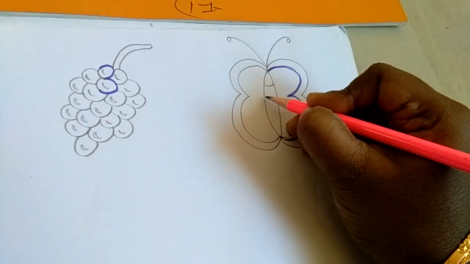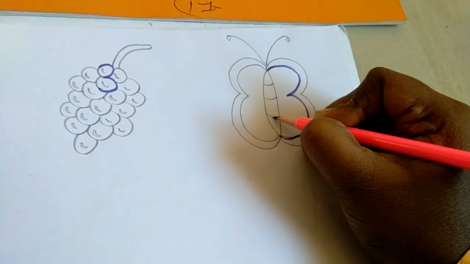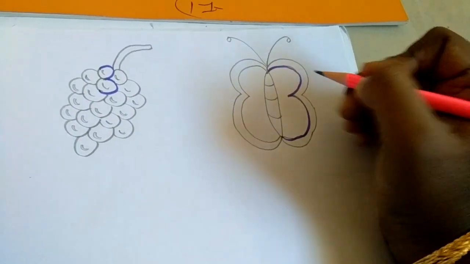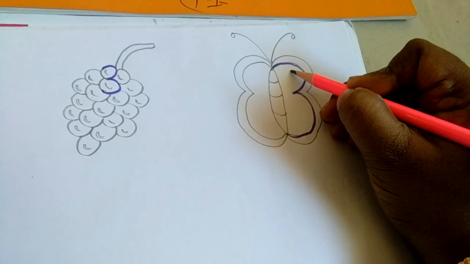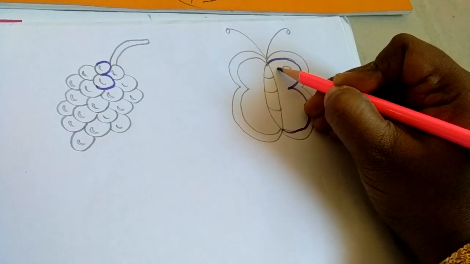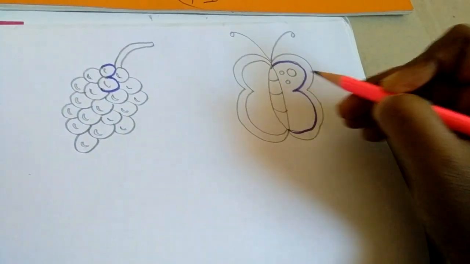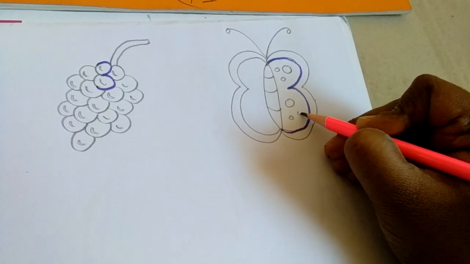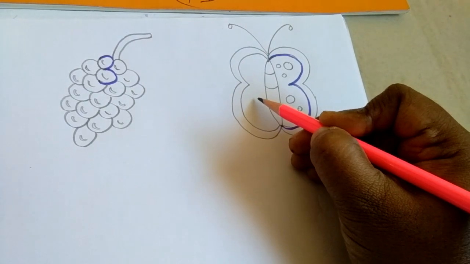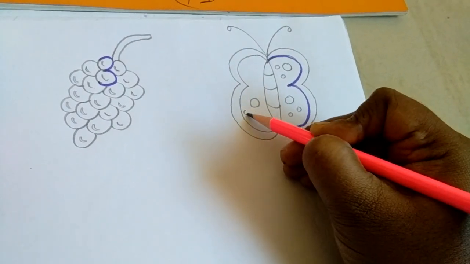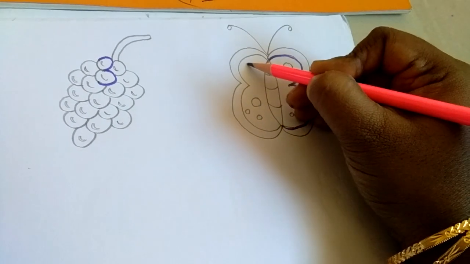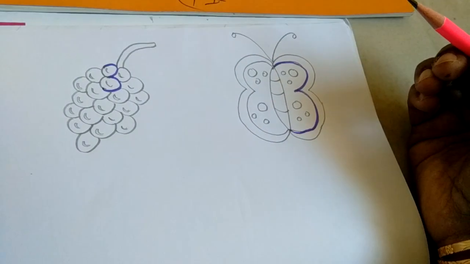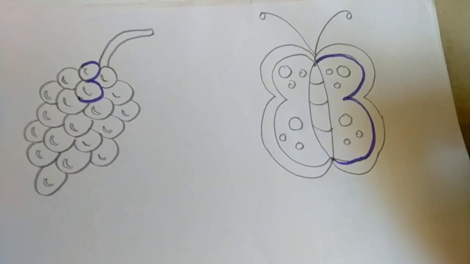Then for the body you do this, and then for the eyes you do this. You can decorate the wings by any design which you like. I am making circles. Like this. So it is a simple way of drawing a butterfly.